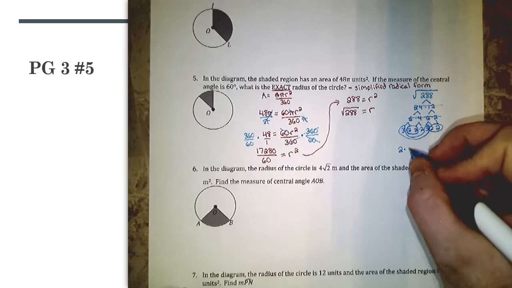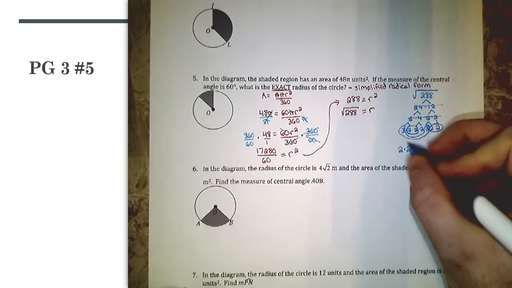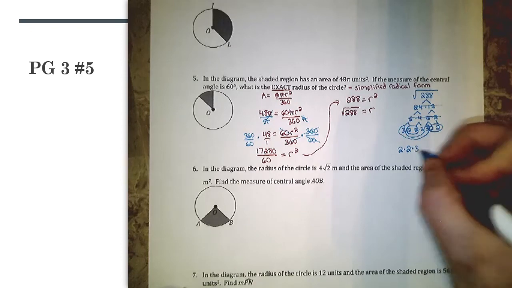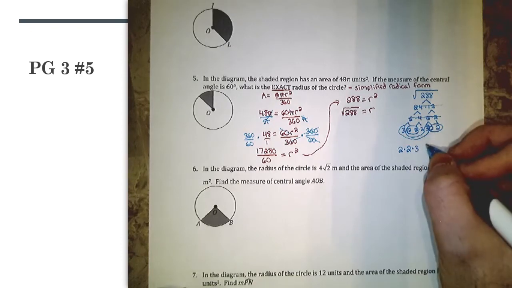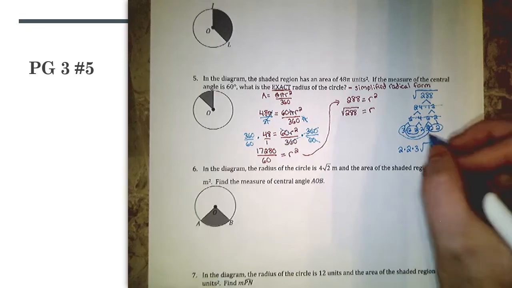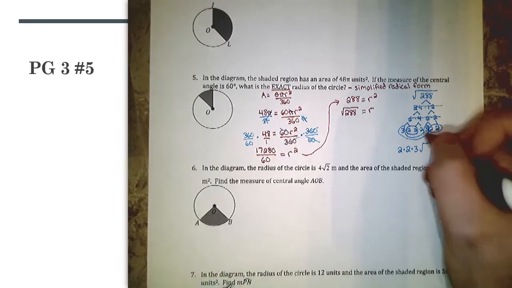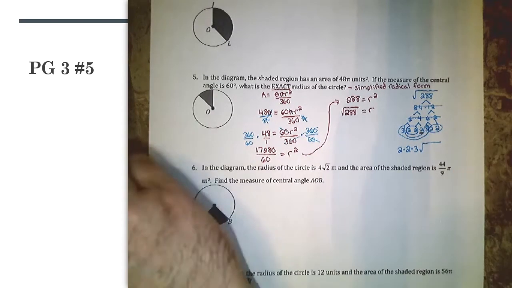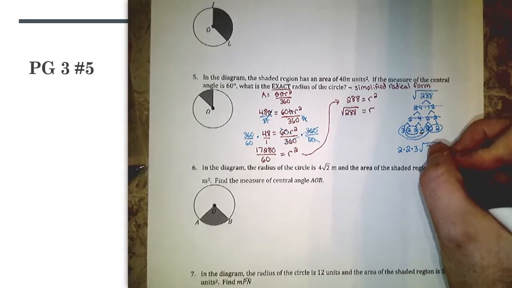I have another pair of 2, and I had my pair of 3s. Whatever's left over stays on the inside. So this 2 here was left over, so that's what goes on the inside.